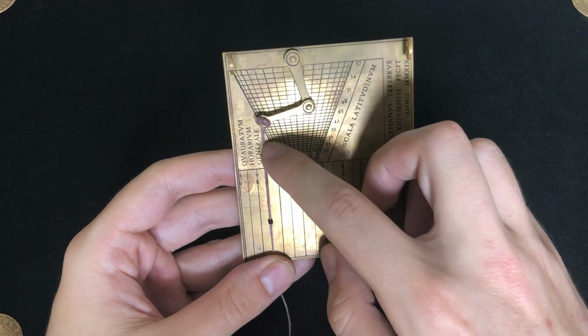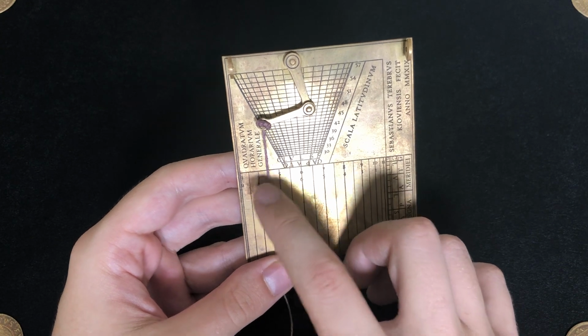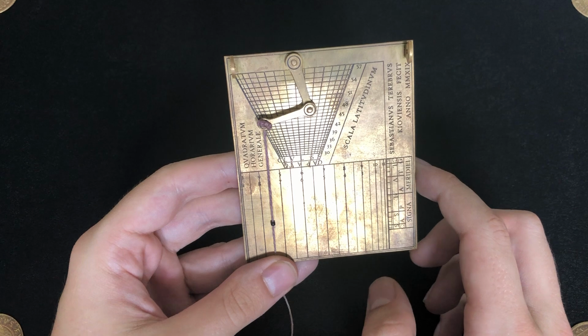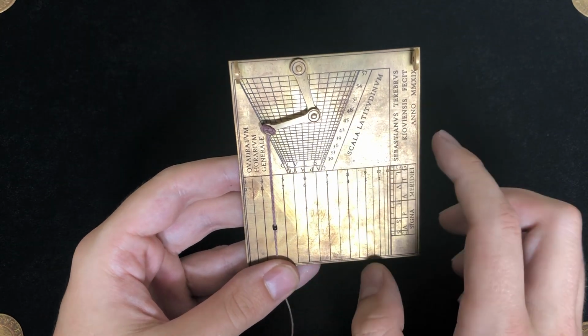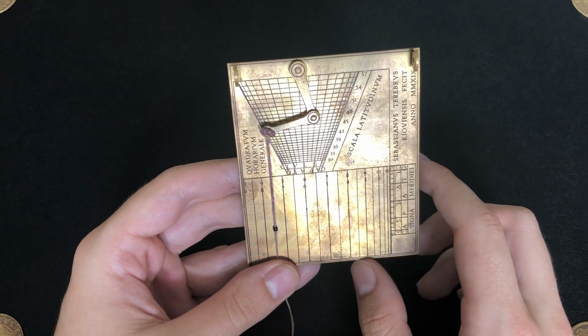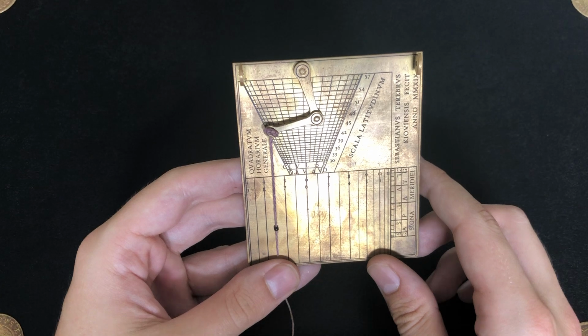We then take a note of where the string falls on the hour scale. As we can see here, it's right between 4 and 5 a.m. and 7 and 8 p.m. So for this date, at this latitude, we can determine that the sun will rise at 4:30 solar time and set at 7:30 solar time.